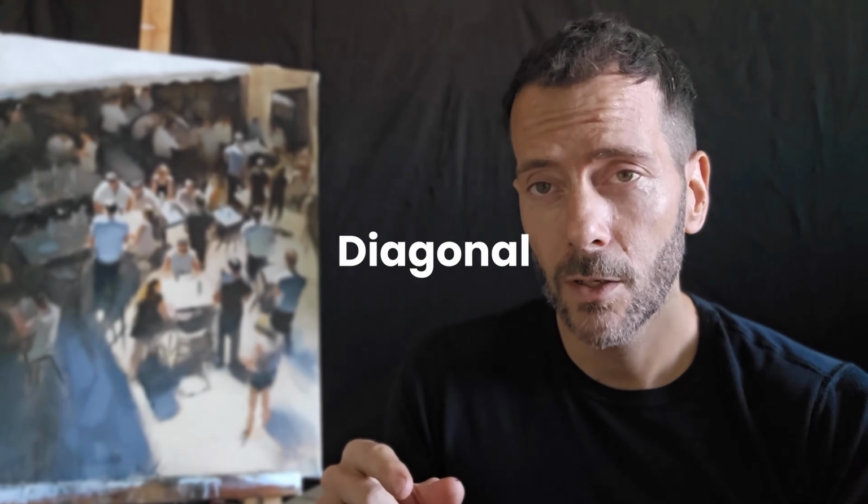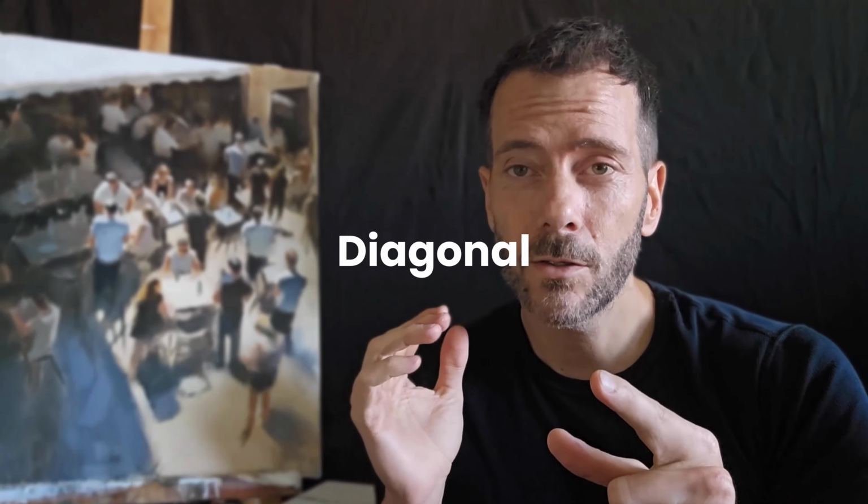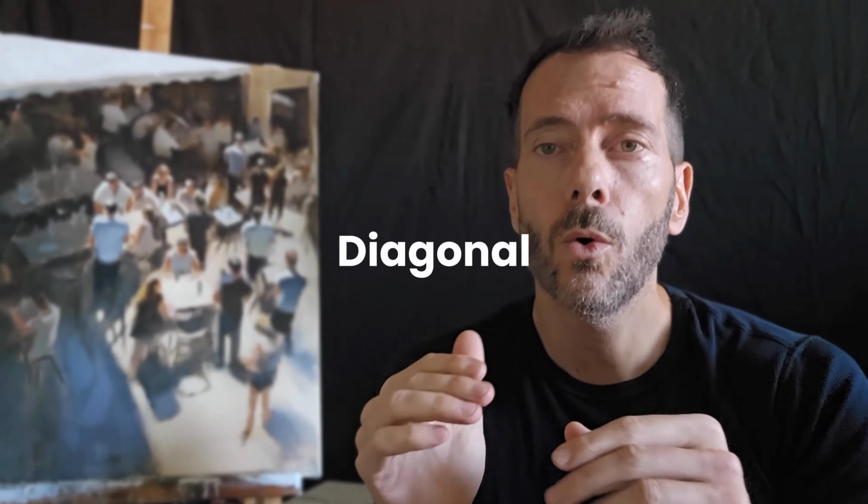3, rhythm over detail. Instead of copying everyone exactly, I simplify and exaggerate the overall flow. A few tilted figures can suggest a whole current of motion. 4, light as movement. In the video, light often travels across heads and shoulders or on the ground.